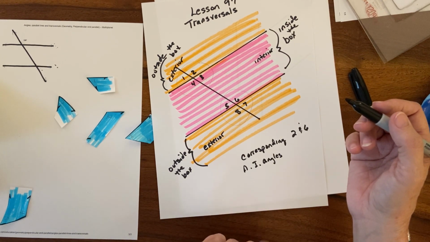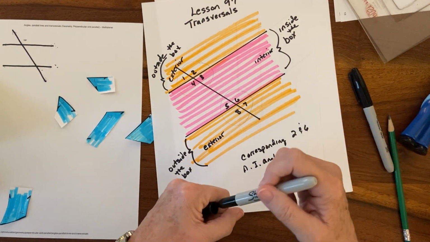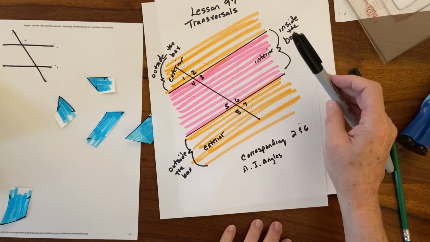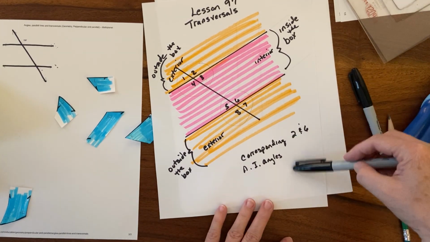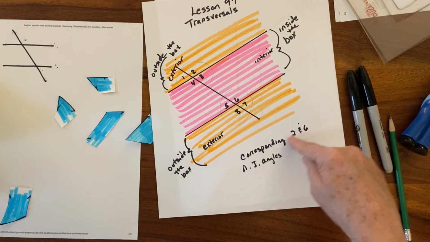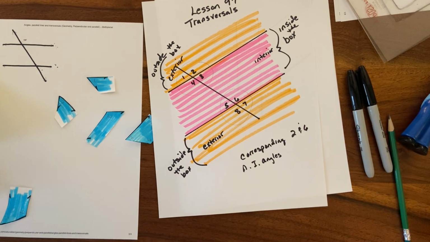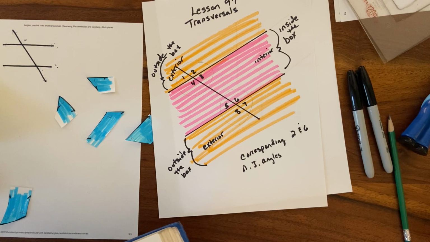Alternate exterior angles, so you would do that. So 1 and 7. I think that'll help you with the examples, maybe even more than the definitions. So if you could just write yourself what they are and then give yourself an example, I think that'll be good. So good luck on this. I think you'll be okay as long as you get your definitions down. So good luck.